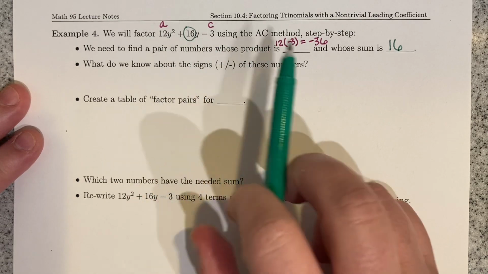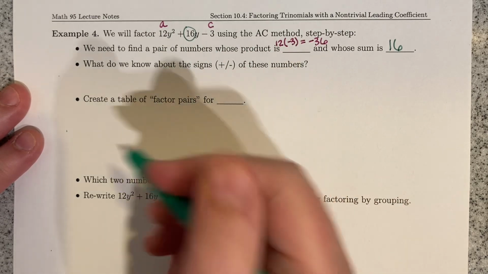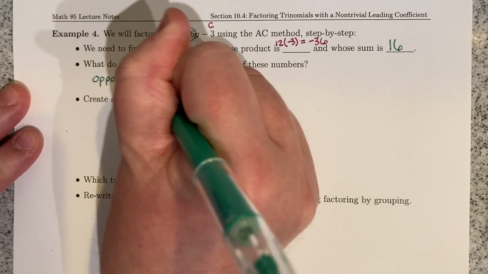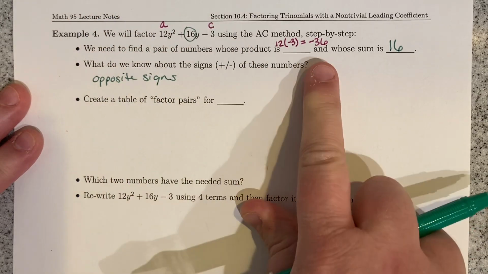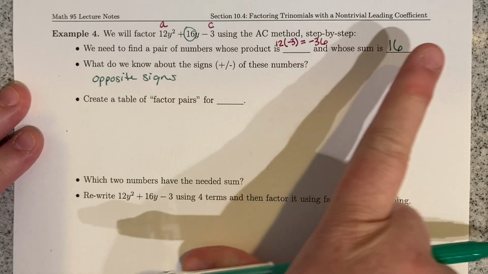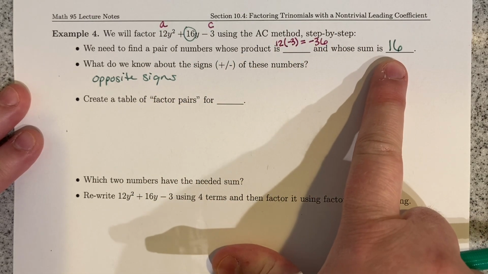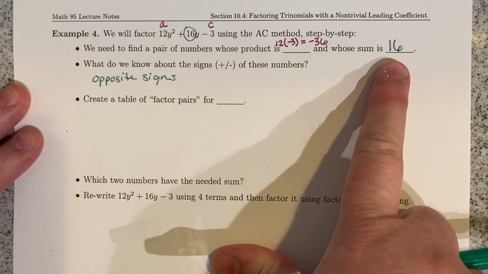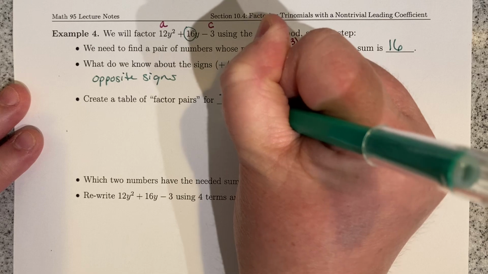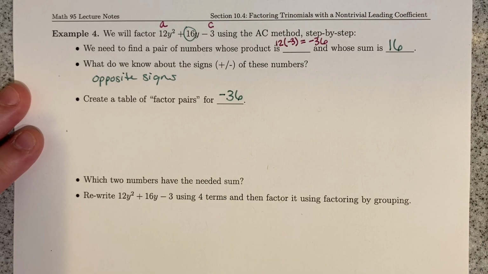All right, if we are multiplying to a negative, then we know the two numbers are opposite signs. The only way to multiply to a negative is that one's positive, one's negative. But the bigger number will be positive because we're adding to a positive number. Well, what we need to do is list out the ways to multiply to negative 36.